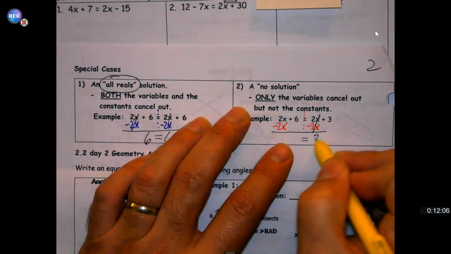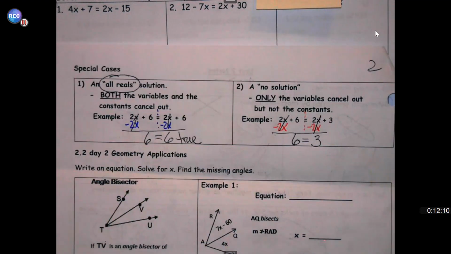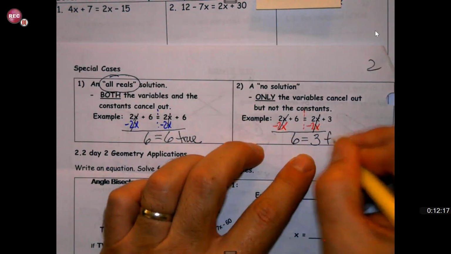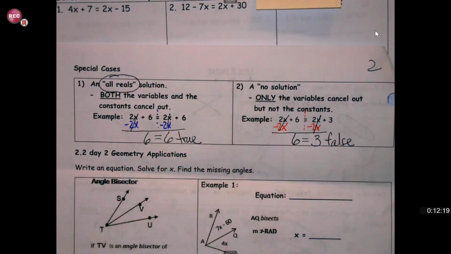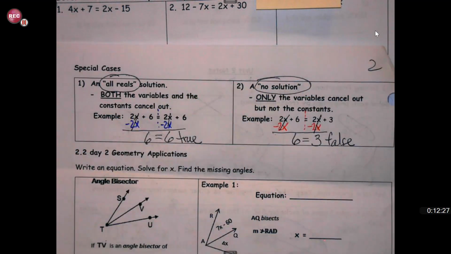So I got my 3. Oh, it canceled out again. But this time, 6 equals 3? No, that is not true. That is false. If all the variables cancel and whatever's left isn't true, that's no solution, because no matter what number I plug in for x, it's not going to work. It doesn't matter what you plug in.